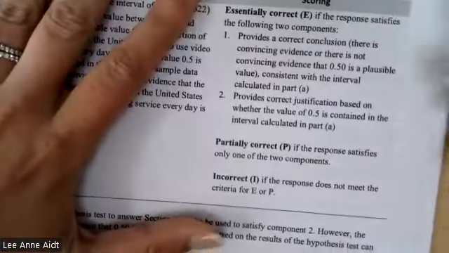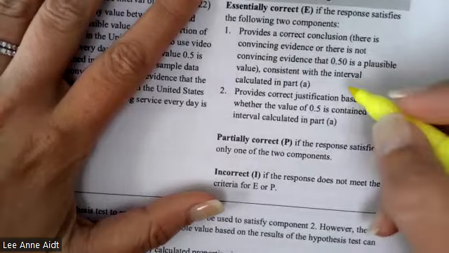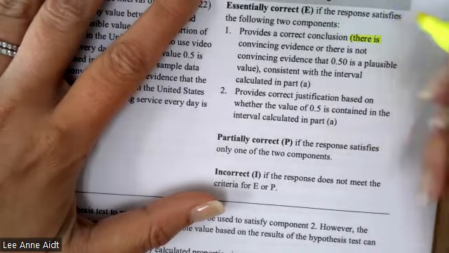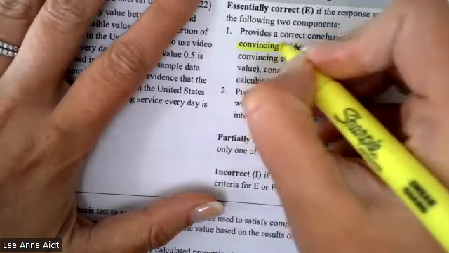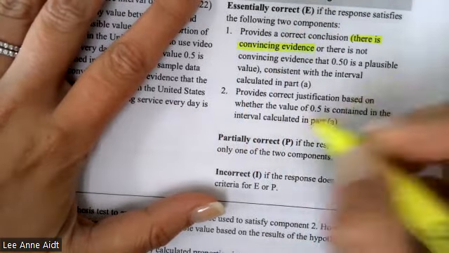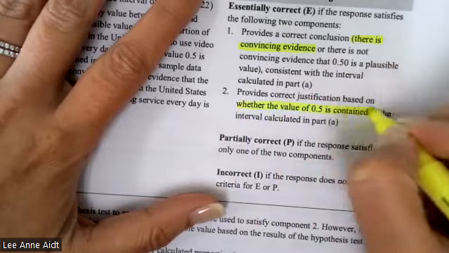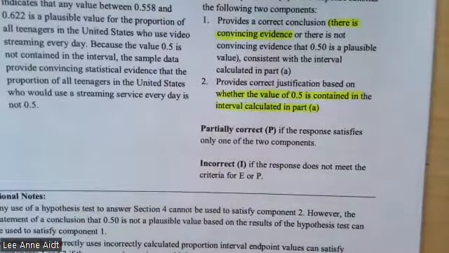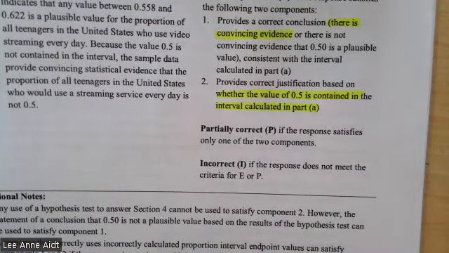Okay, now section 4 is you need to say there is convincing evidence. And then you have to say whether or not 0.5 is contained in the interval. 0.5 is not in our interval, so we do have convincing evidence.